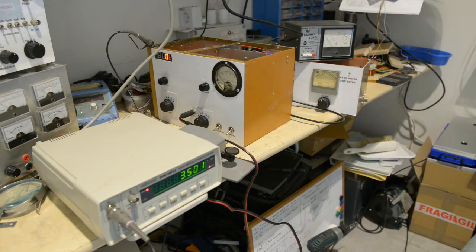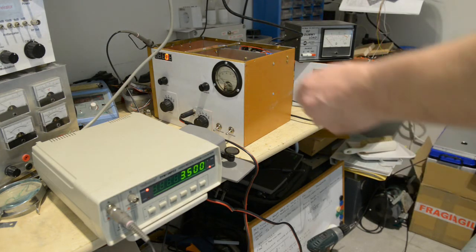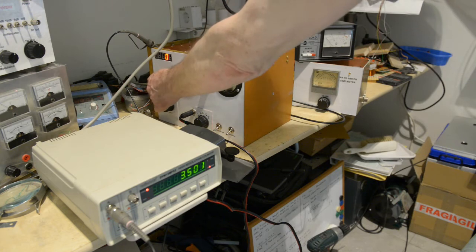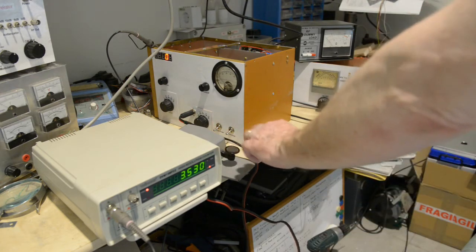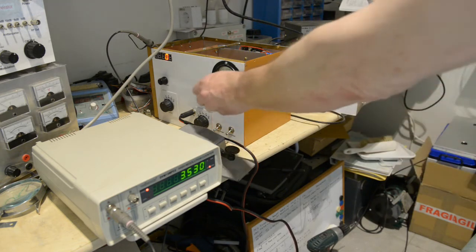Hold on. Really? We have 350. Should be. Well, perhaps it's not that low. We'll try again. Hold on. No, it's a bit higher, so it doesn't matter. I have to adjust it a bit.